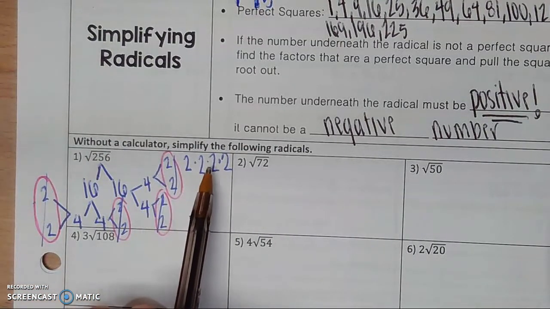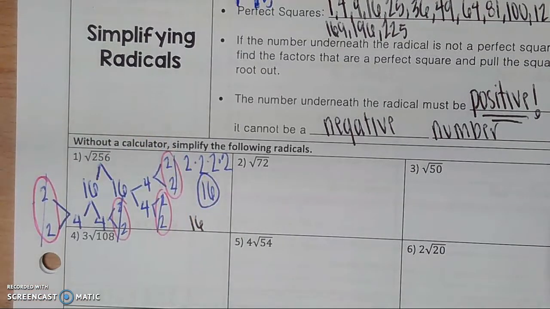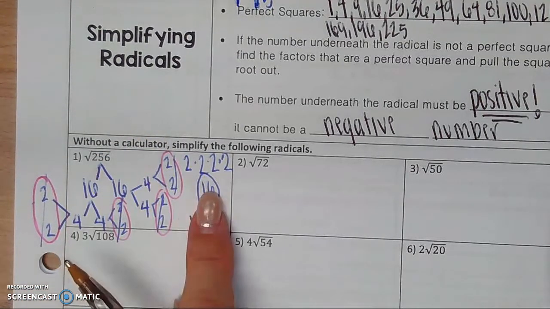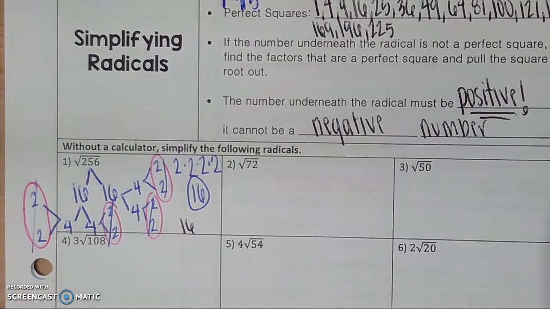So 2 times 2 times 2 times 2 is 16. That's a very long, drawn-out way if you didn't know that that was a perfect square.